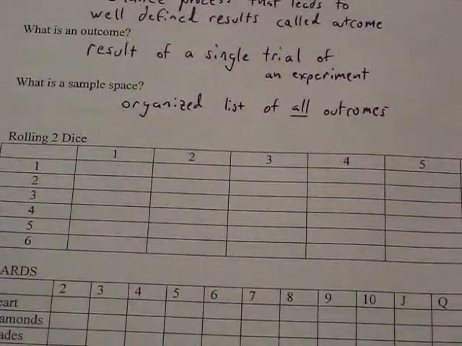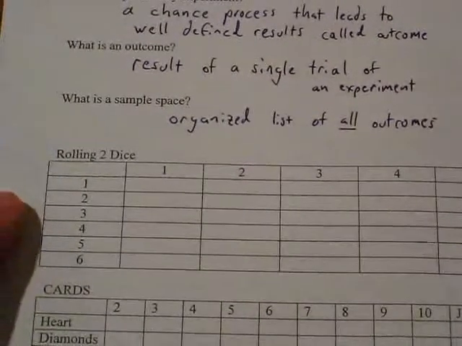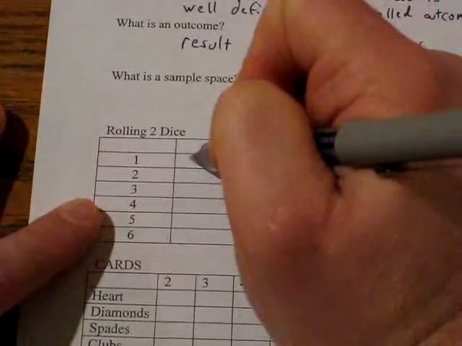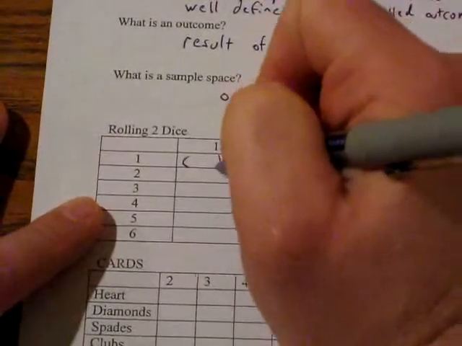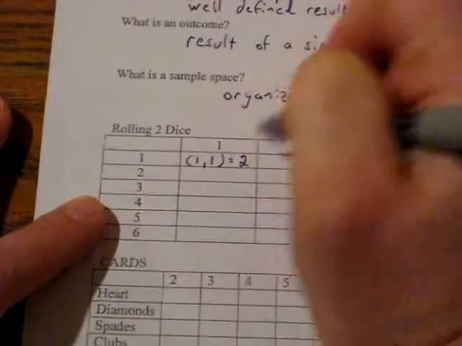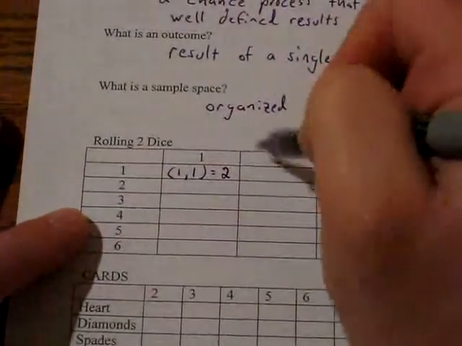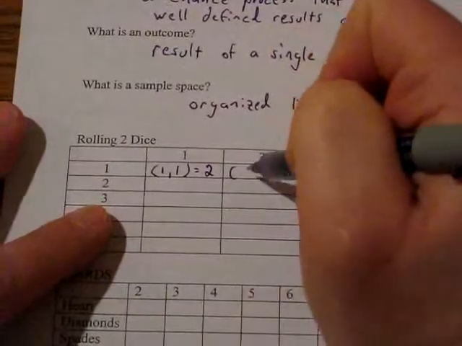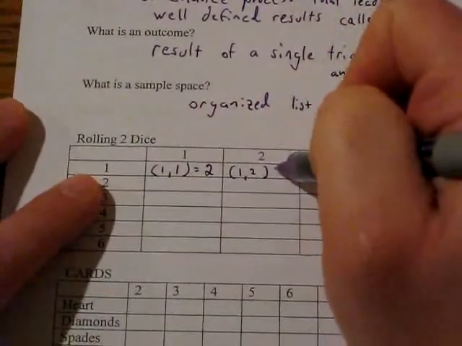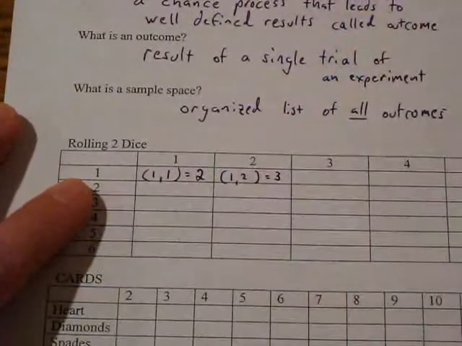For example, rolling two dice. You'll notice that the first die is at the top and the second die is at the bottom, or on the column here. This would be if you rolled two ones, you'd have 1, 1, and that would add up to 2. Also, if a 1 was rolled on the first die and a 2 was rolled on the second, this would be 1, 2, and this would add up to 3.